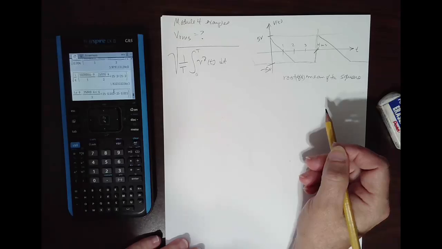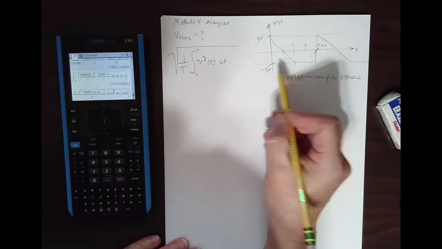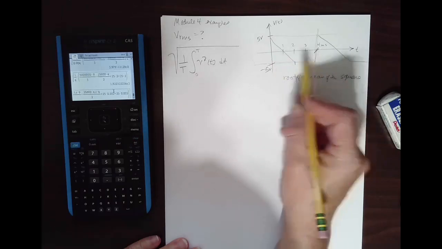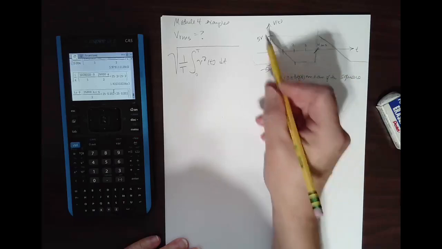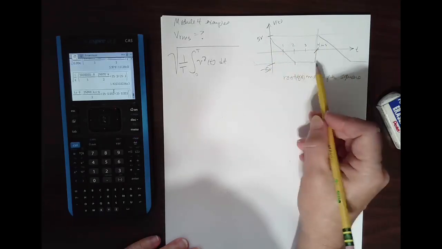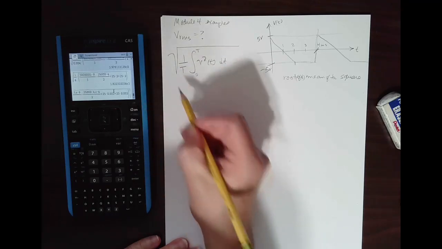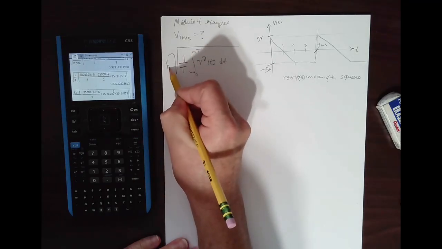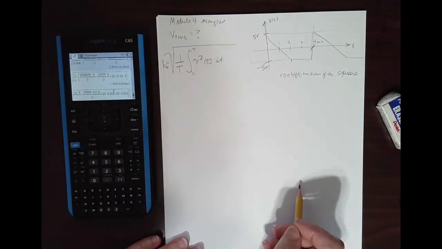Okay, so for this one, we'll basically break it up into two integrals. And so it has a period of 4 milliseconds, and it has this kind of a shape. So it's got a straight line shape, and then it's got a constant -5 kind of part. Okay, so this is VRMS is equal to this. And so let's work on this a little bit.